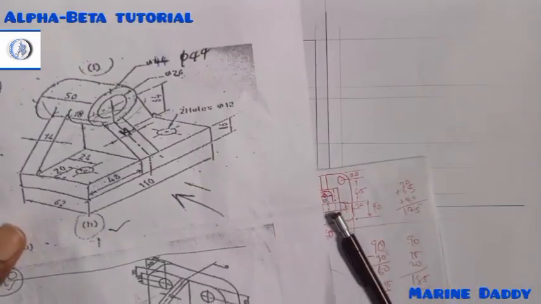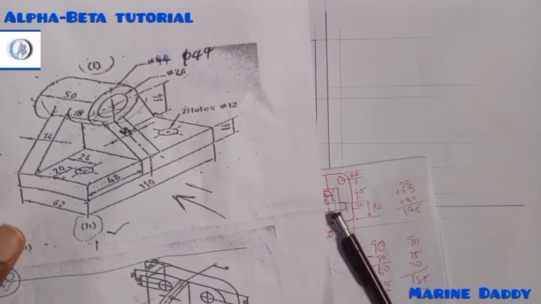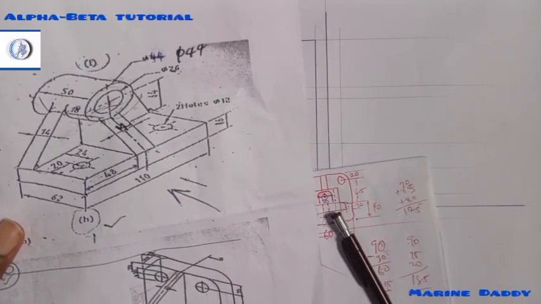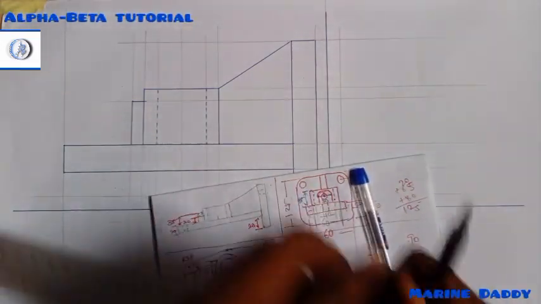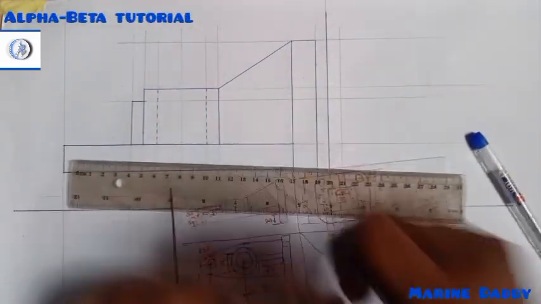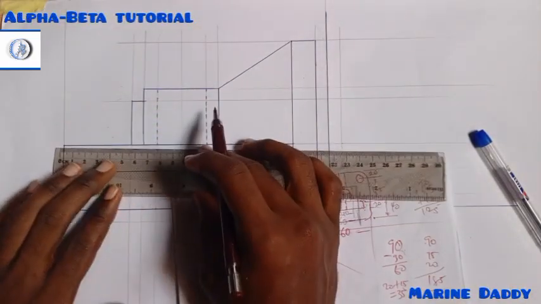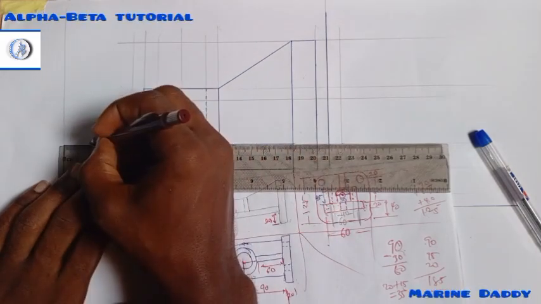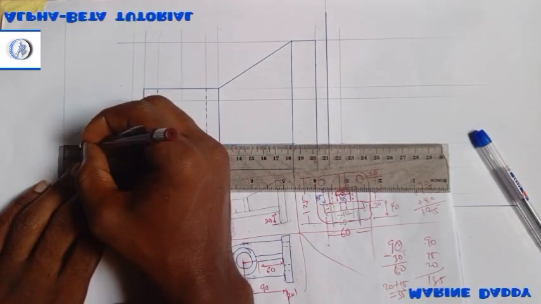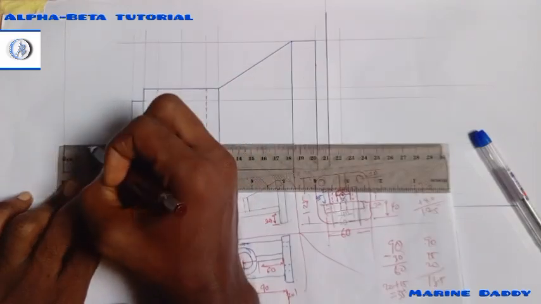Right? From the center to this place is 20. So 20 to the center. So what I'm measuring is 20 to this place. From here to here, 20.